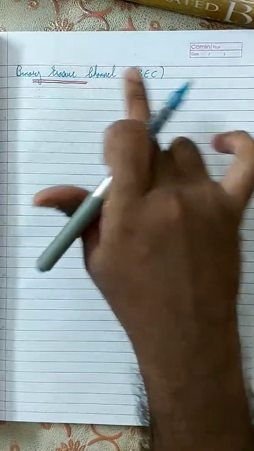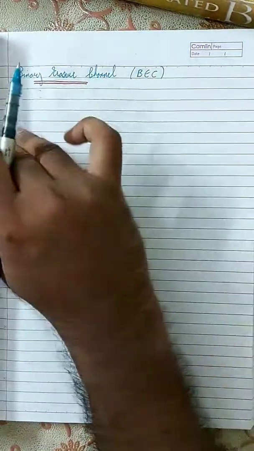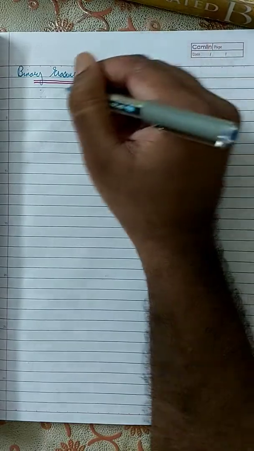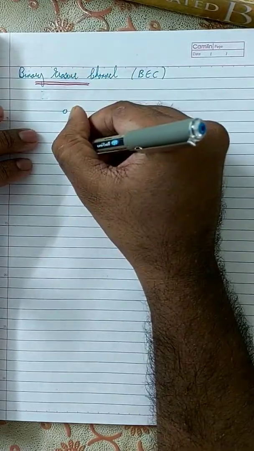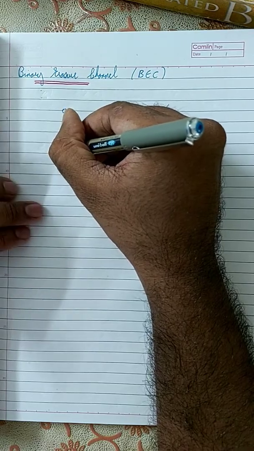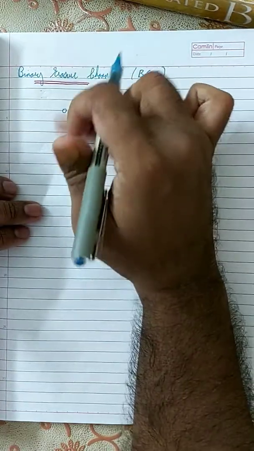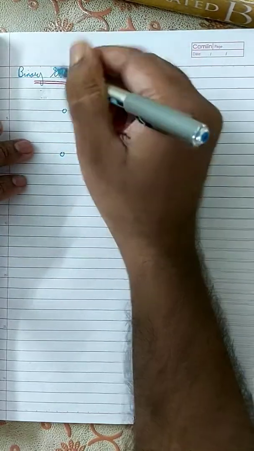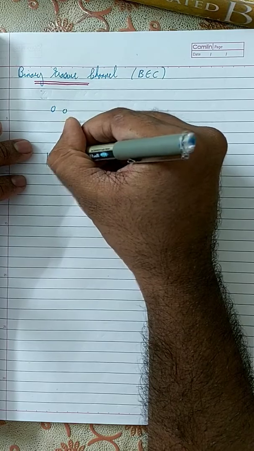Binary erasure channel means, you heard the word binary here, that the transmitter has two symbols or two messages. I'm going to represent that using these two dots. This is for message 0 and this is for message 1.